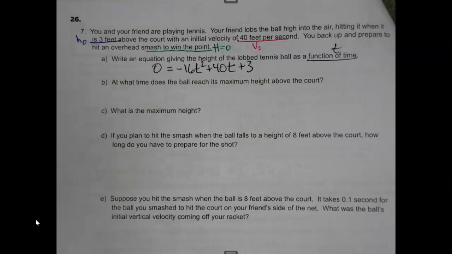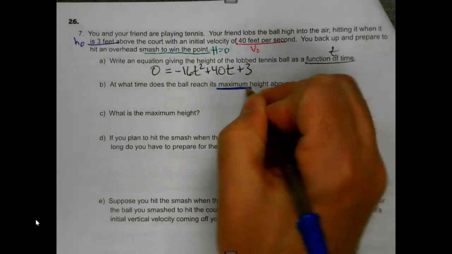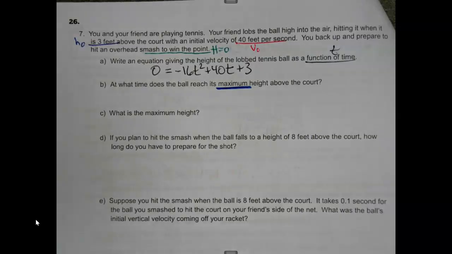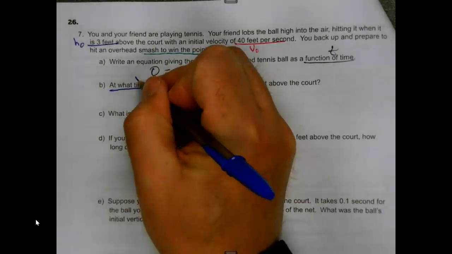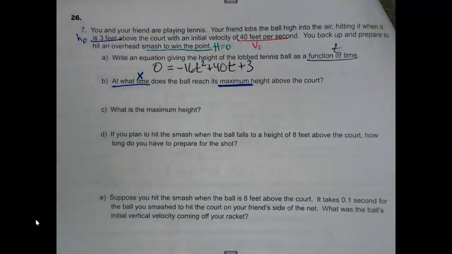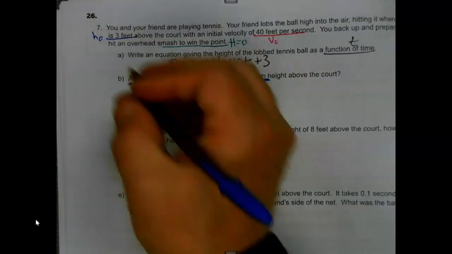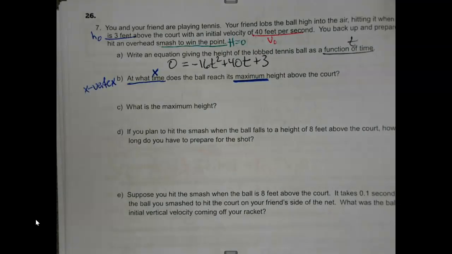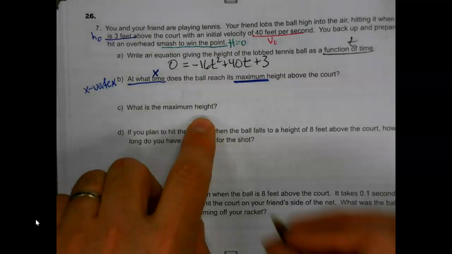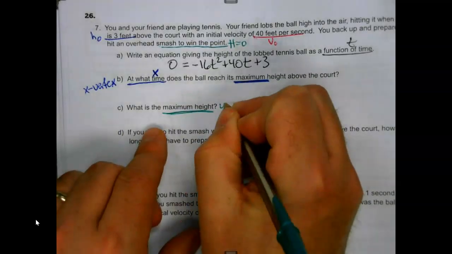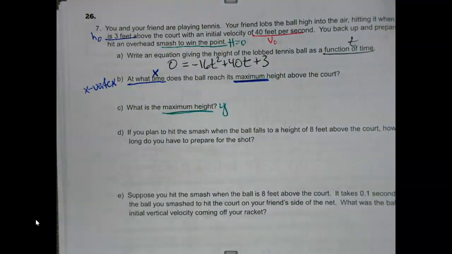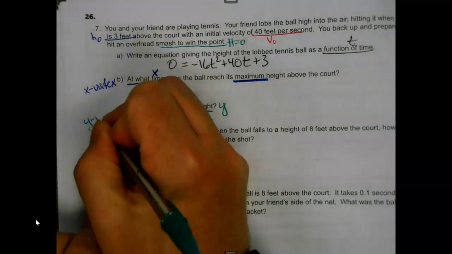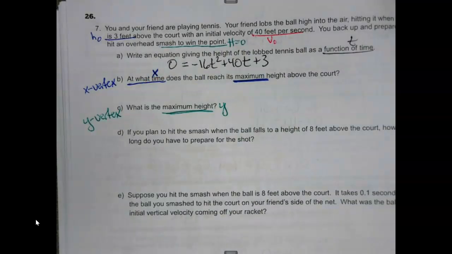Here comes the twist. At what time does the ball reach its maximum height above the court? At what time? Time is always x. So you're like, wait. So right here, I need to know what the x value of the vertex is. I do. And I'm going to look ahead slightly. What is the maximum height? Height is y. And if you think about it, that makes sense because y goes up and down. So basically, we need to calculate the vertex of this.